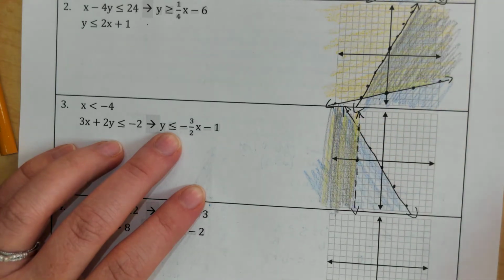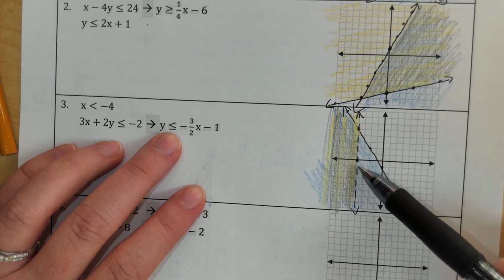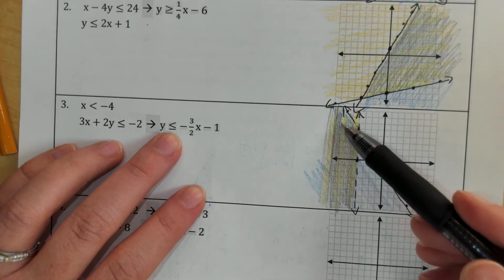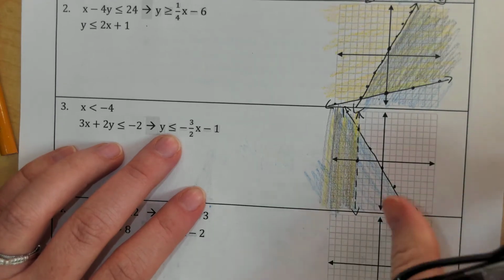Okay, where points that are on this line are not included in the graph, but points that are on this line are, and anything over in this area.